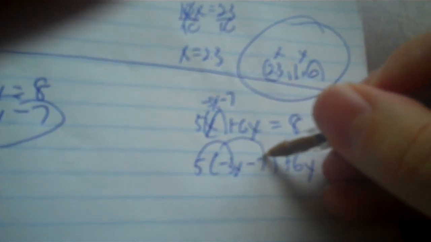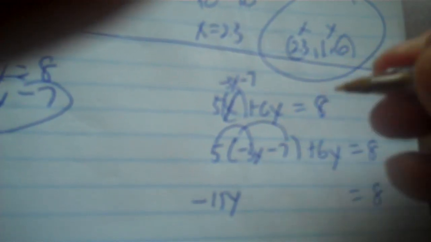So I got 5 plus 6y equals 8. Then I distribute. So I got negative 15y minus 35 plus 6y. Okay, add your y's together, take negative 15 plus 6, negative 9y minus 35.